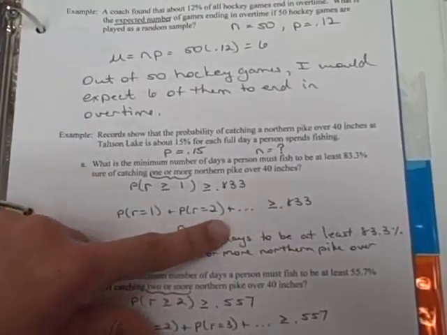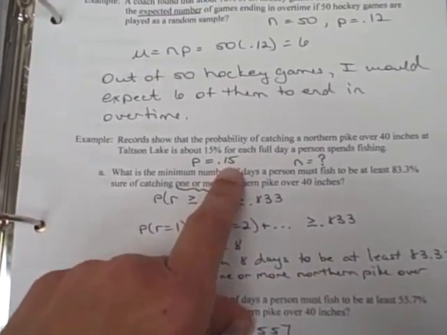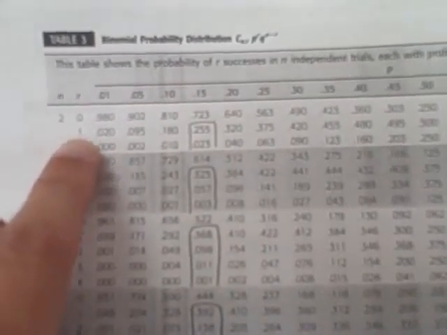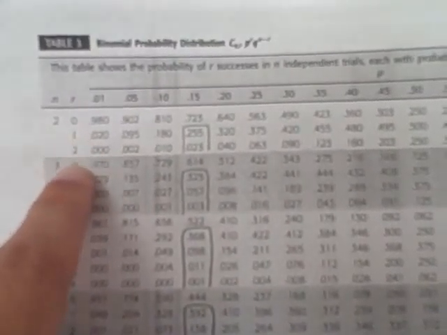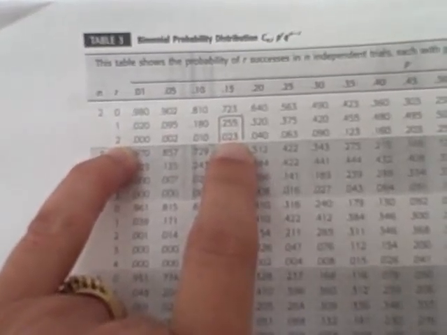Okay? So what we're going to do is we're going to be looking underneath 0.15 in our table. So in our table, I'm going to go to 0.15. Now, we want to look at our values, 1, 1 2, 1 2 3. So this first set, we have to look at the 1, 2. That does not add up to 0.833.